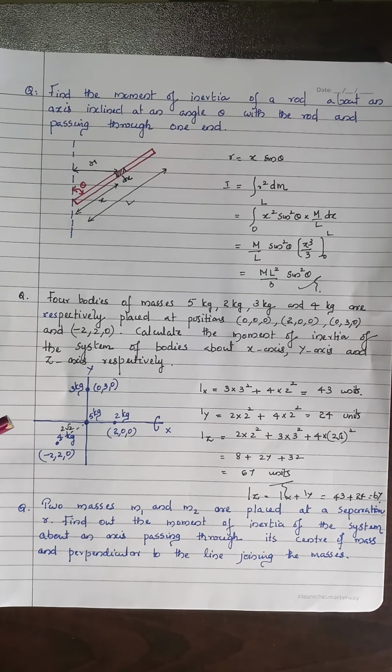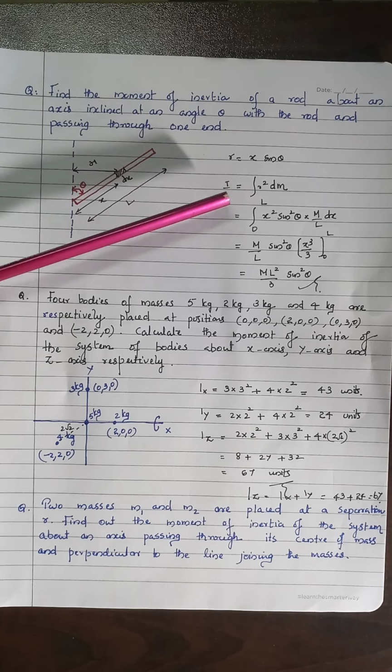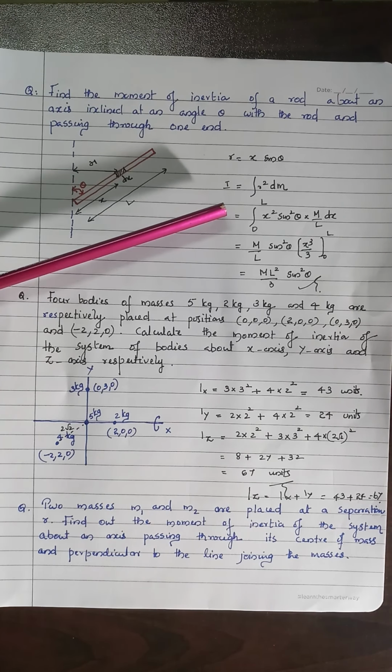And we can go through some problematic situations. A good question is waiting. Find the moment of inertia of a rod about an axis inclined at an angle theta with the rod and passing through one end. See, to solve it, we can just assign a small element dx at a separation x from the axis, but with respect to the axis, the perpendicular separation is r. So our formula is I equal to integral r square dm.